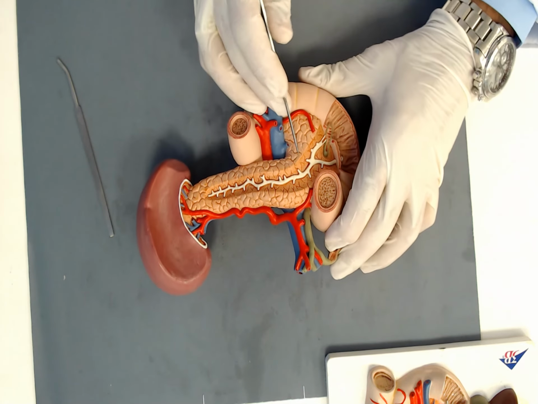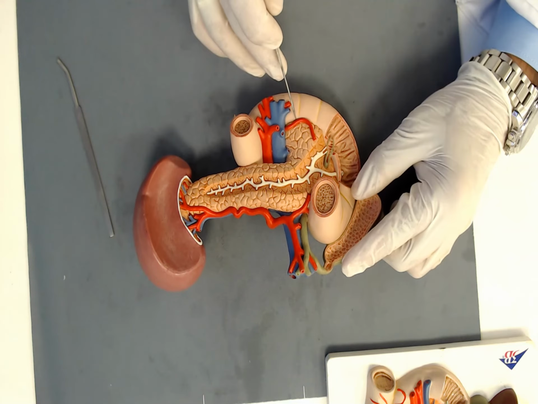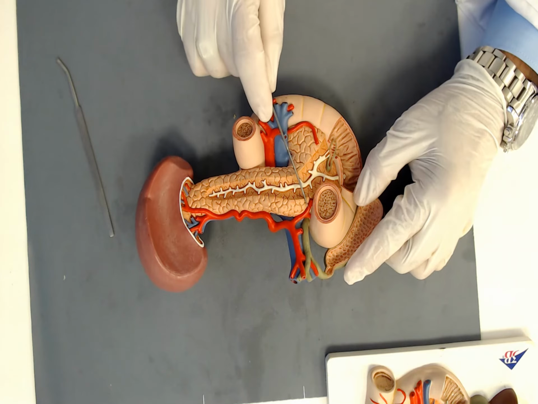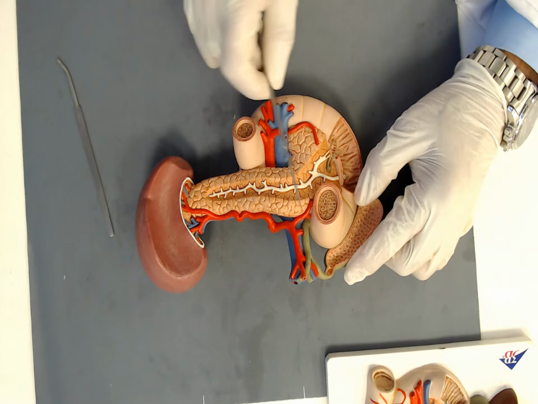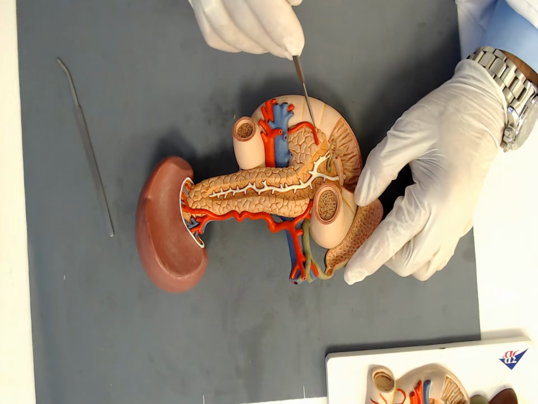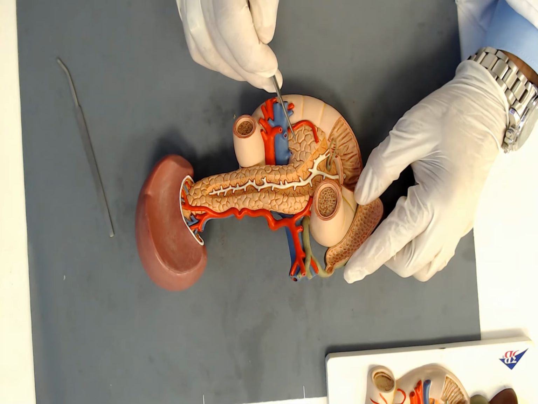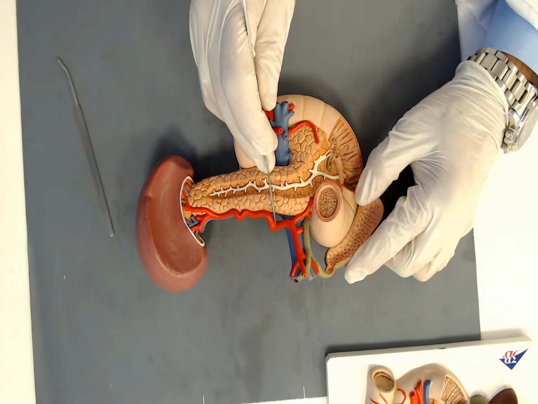So look at the blood supply of the pancreas. If you know the blood supply to the duodenum, it's going to be very easy to know the blood supply of the pancreas. Well, it's easier to divide it into blood supply to the head and to the rest of the pancreas. So similar to the blood supply to the duodenum, the head of the pancreas gets its blood supply from the celiac trunk and superior mesenteric artery.